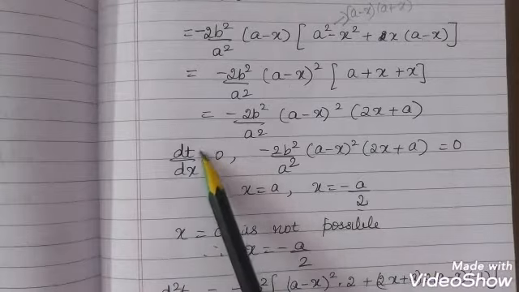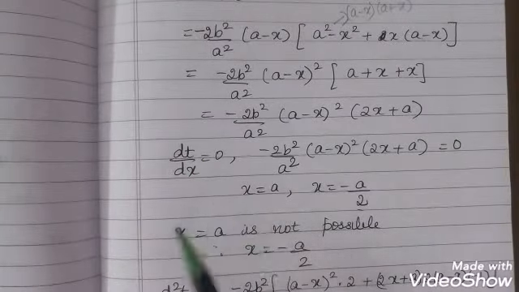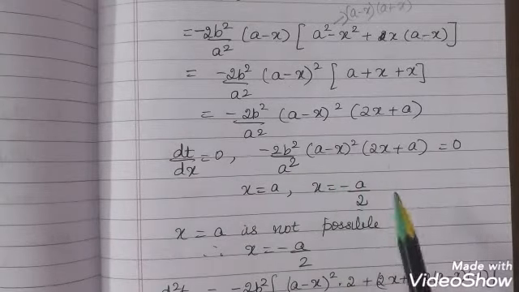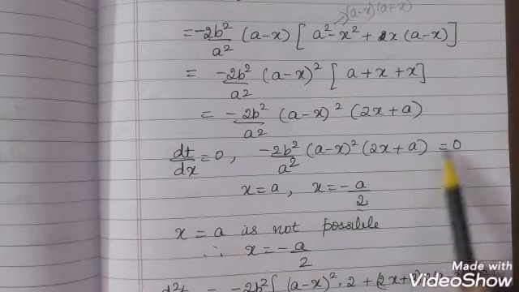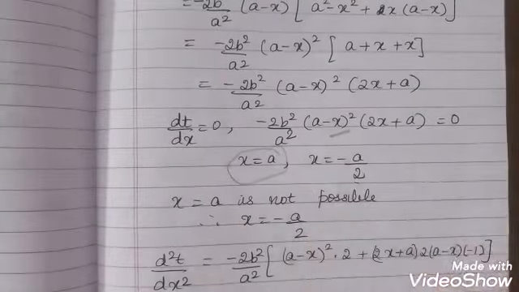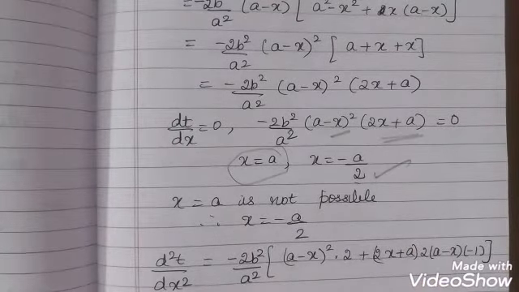Now equate it to 0 and find out the critical points here. Your dt by dx is equal to 0. So minus 2b squared by a squared into a minus x the whole squared into 2x plus a is equal to 0. So what's the value of x here? x is equal to a and x is equal to minus a by 2. This is what you have here.